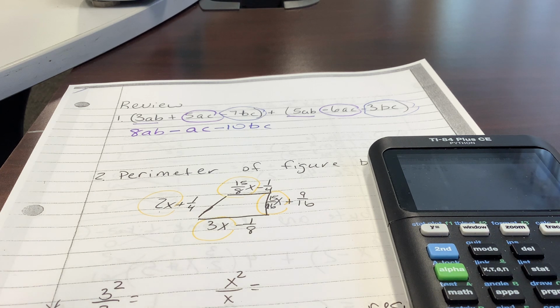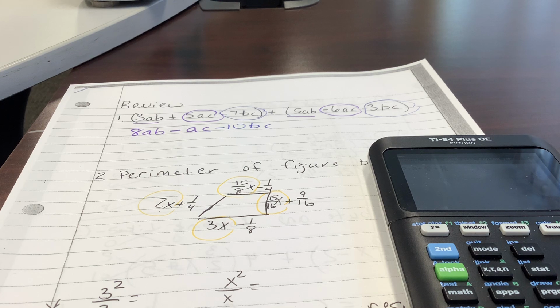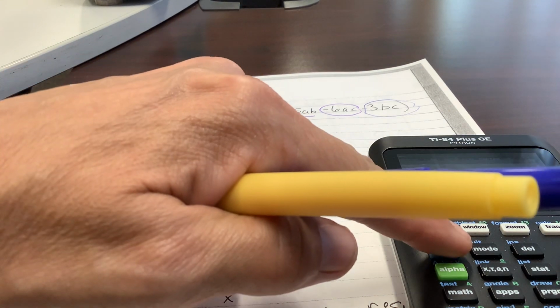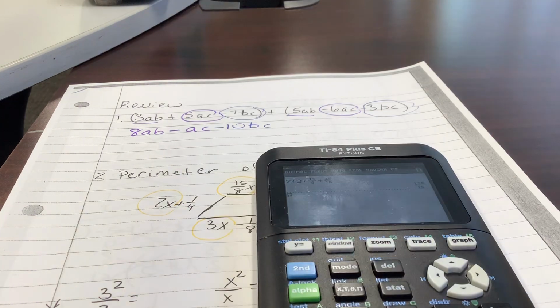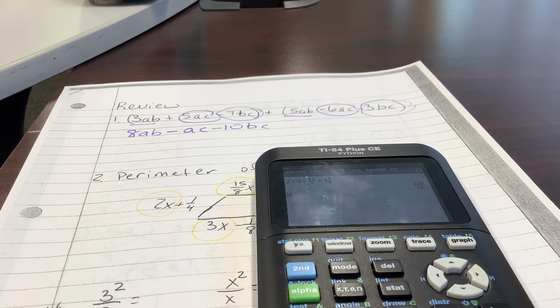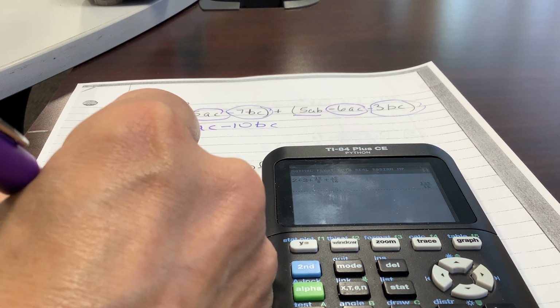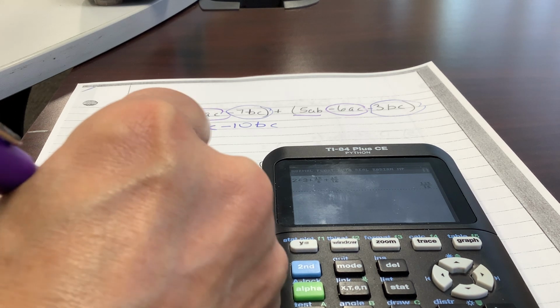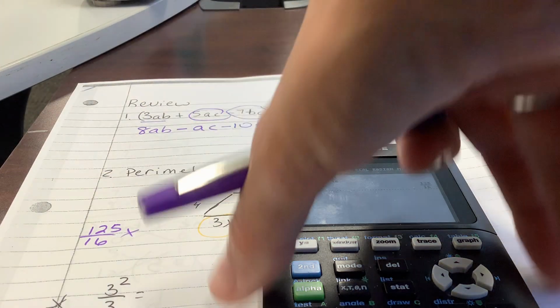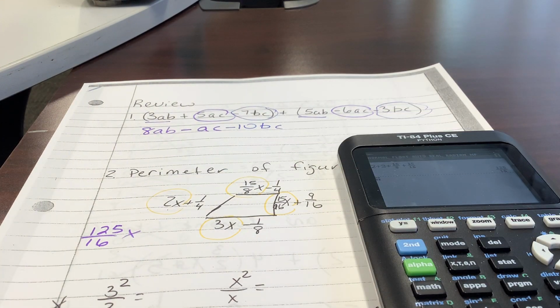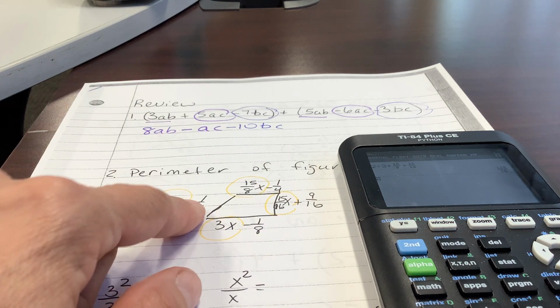Press enter, it gives me a huge fraction, and it is 125 over 16x.